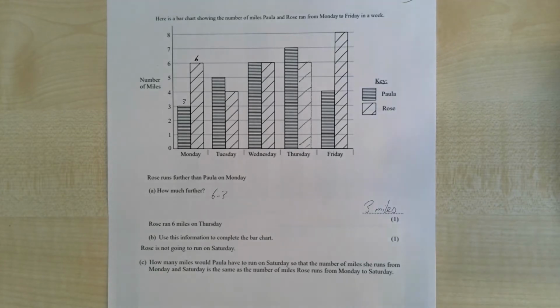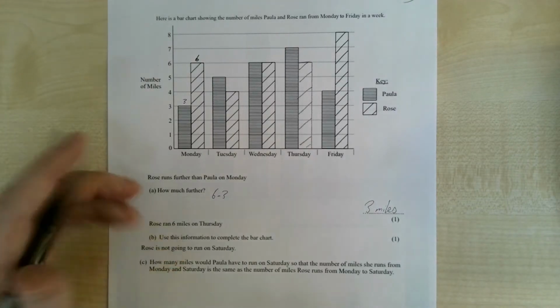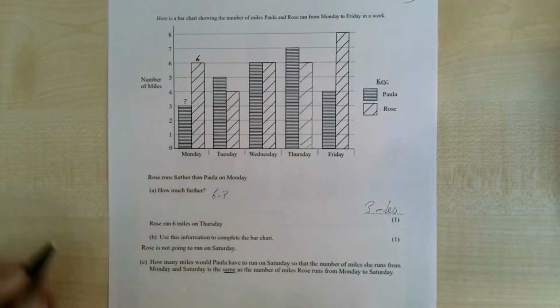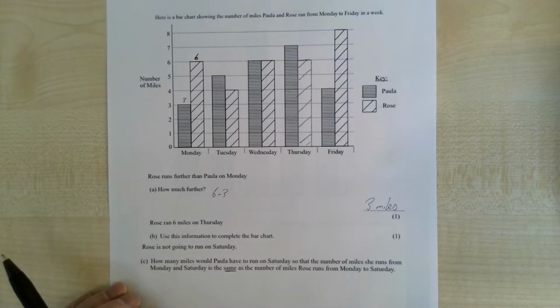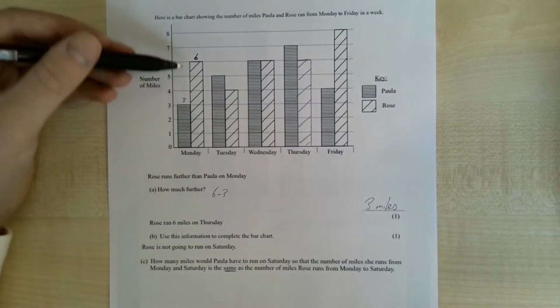Part C. Rose is not going to run on Saturday. How many miles would Paula have to run on Saturday so the number of miles she runs from Monday to Saturday is the same as the number of miles that Rose runs from Monday to Saturday? So what we need to do first is find out how much have they run so far.